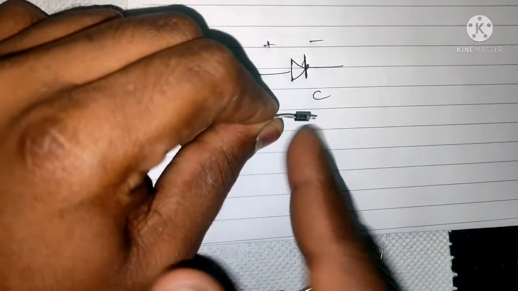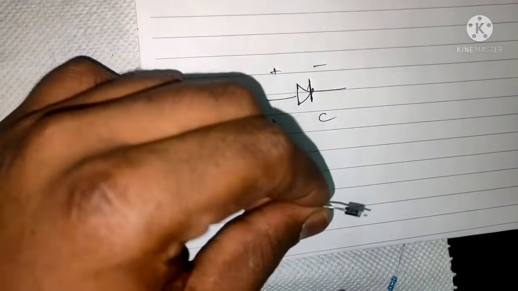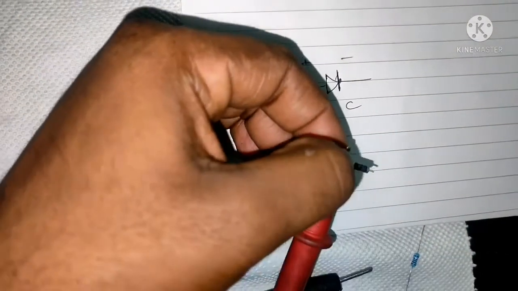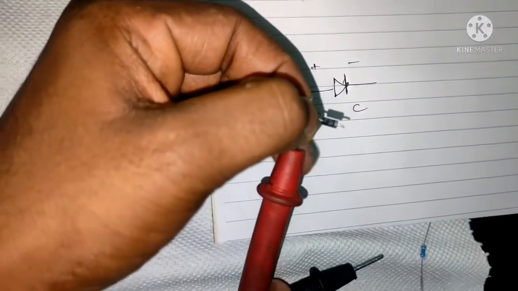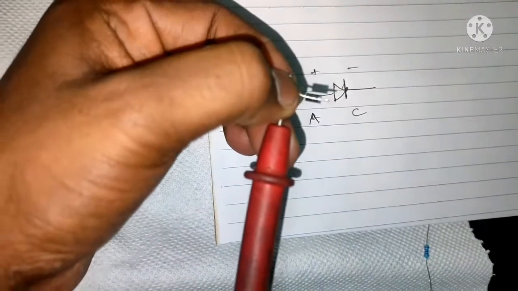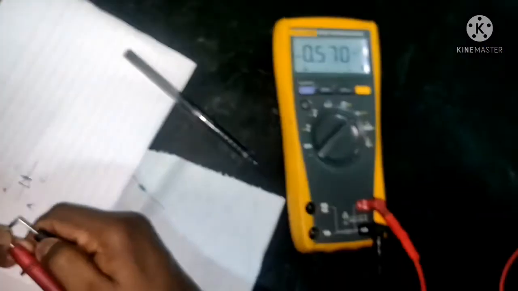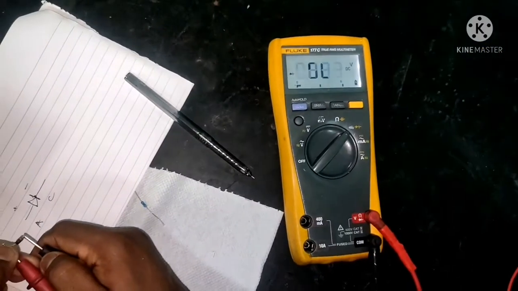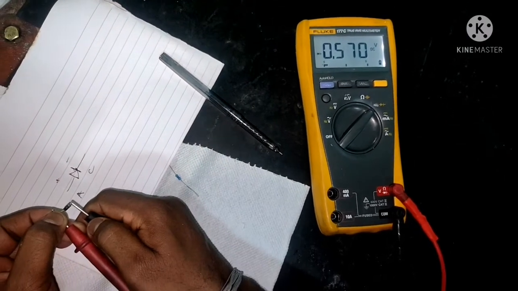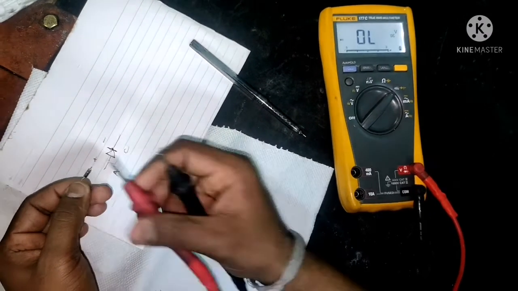One will be your anode and the other will be the cathode, which is the negative side. I will connect the red color lead, that is positive, and the black color lead, which is negative, and I can see the value is 0.57 something.